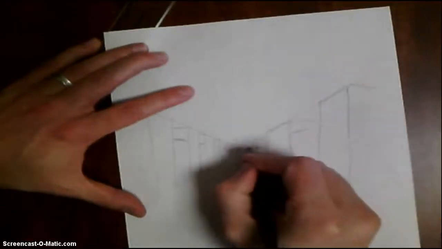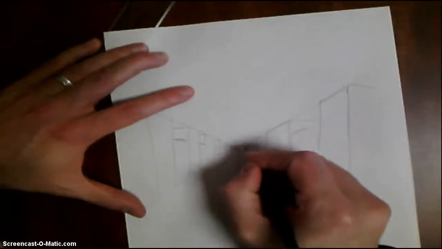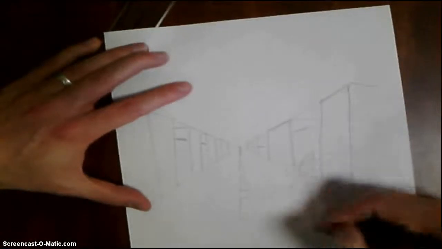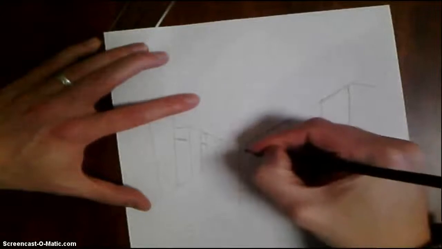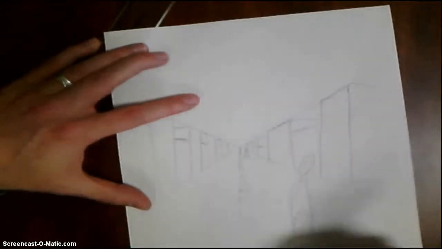And as you go further back, obviously the distances between the two edges of the building get smaller. Right? So that looks like a pretty realistic drawing. So if I had a person standing in the foreground, they would be about that tall, but if they were way back here, it would be scaled down quite a bit. Okay, that's it for dilation.